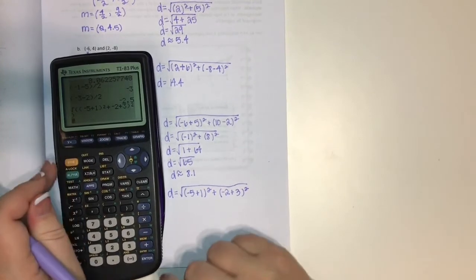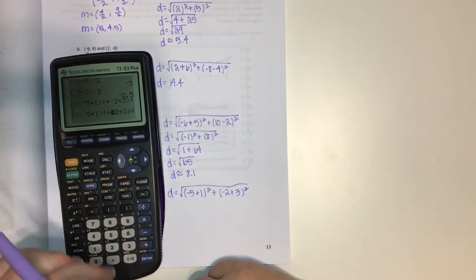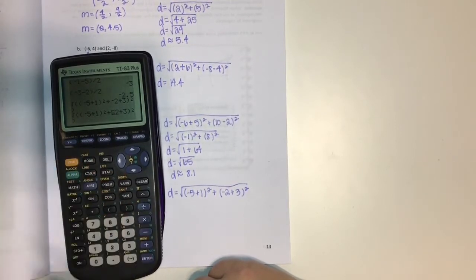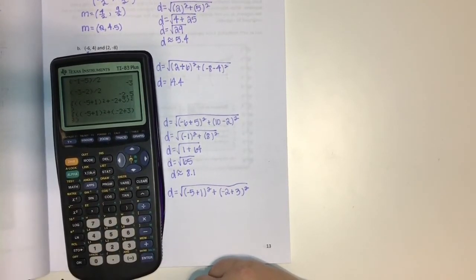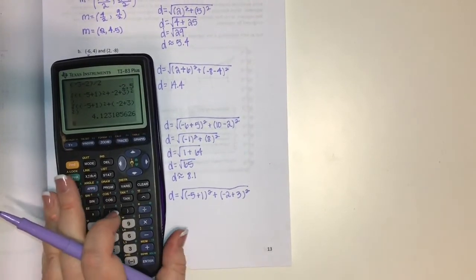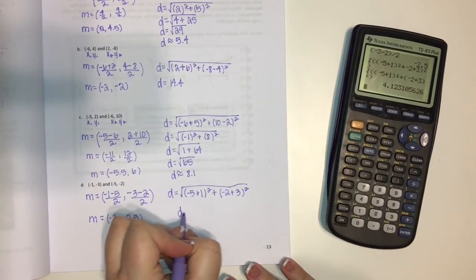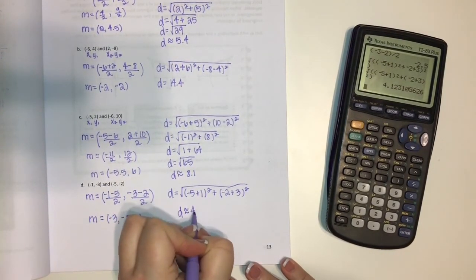Okay, so let me show you a little trick. If you hit second enter, it brings up that last equation, and I can do second delete, and then I can insert my parentheses. So now hopefully that works. So the distance is approximately 4.1. And that's units.